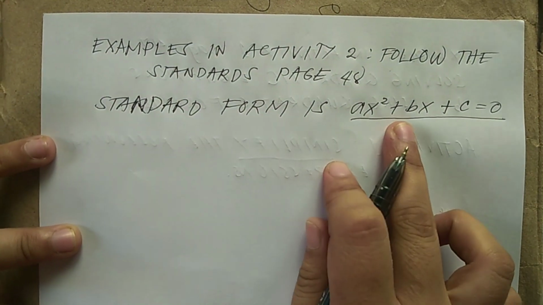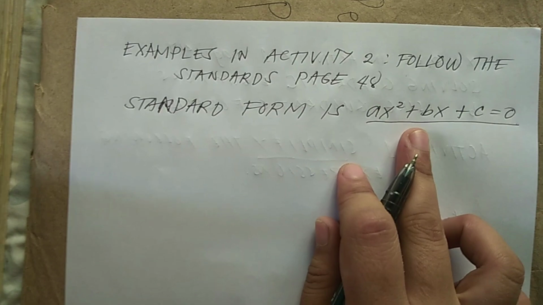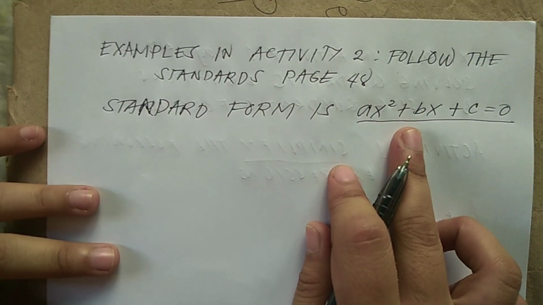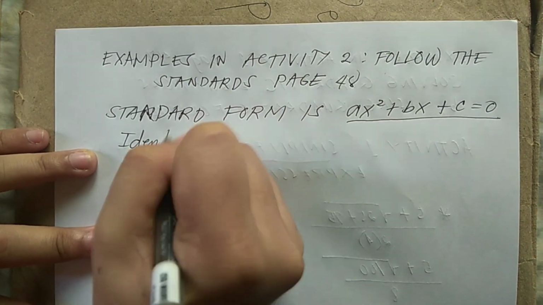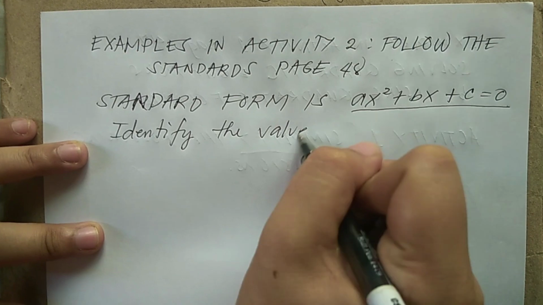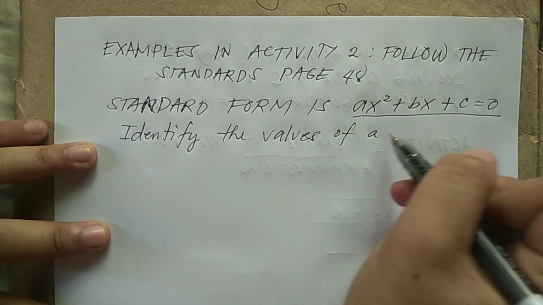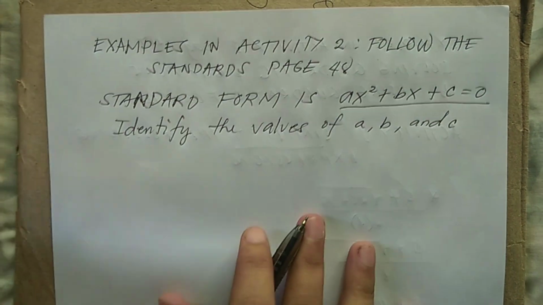So, this is the standard form. After you rewrite the expression into standard form, you're going to identify the values of A, B, and C.